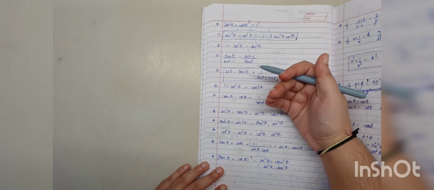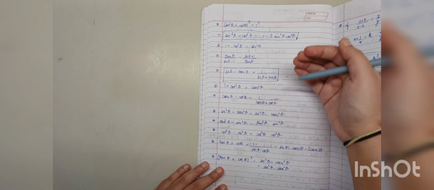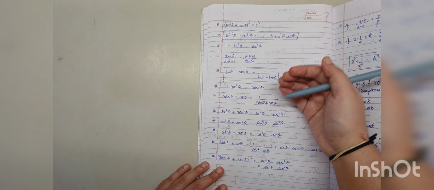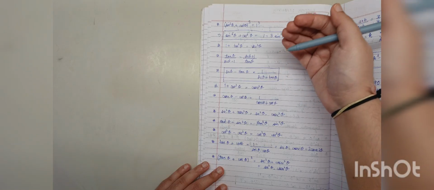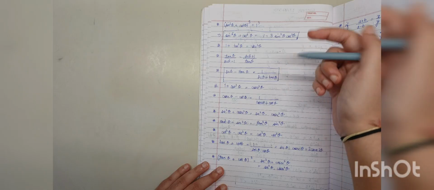Next, I recommend you write it down as it is, as I have written in my notes and I am telling you. If I am reading out each thing to you, then I request you all to write all these things down, because by writing you will remember them.